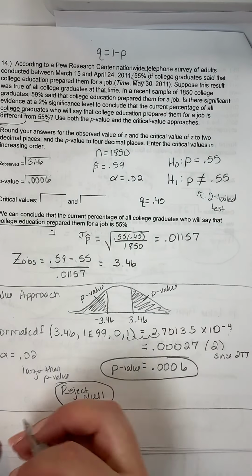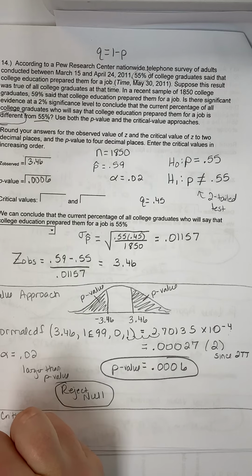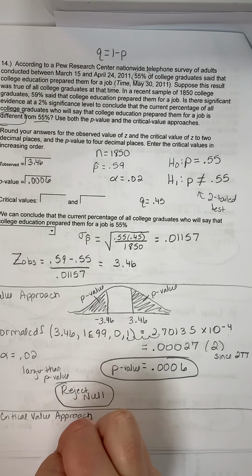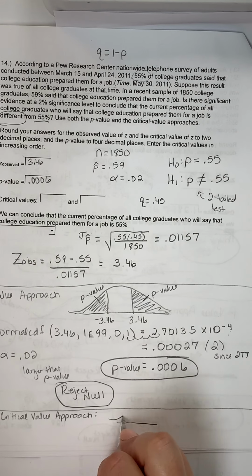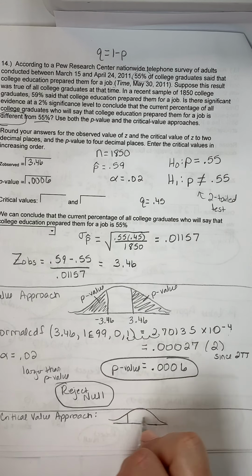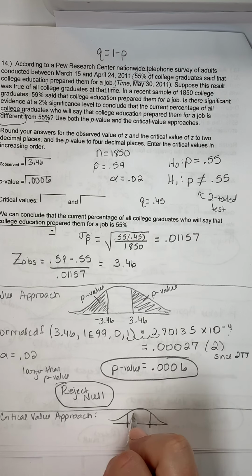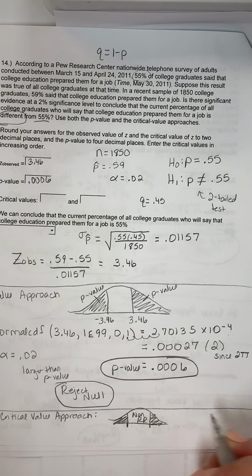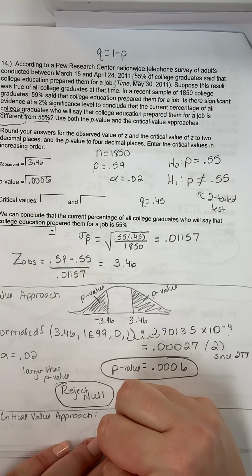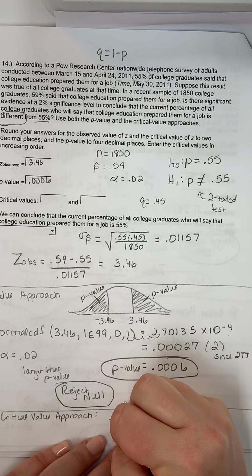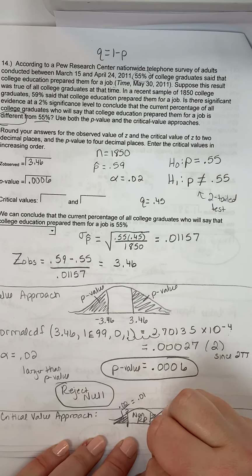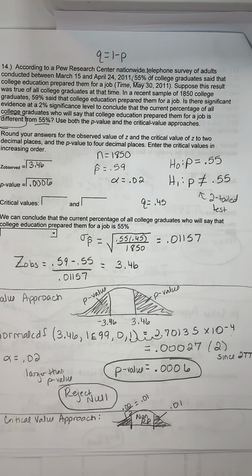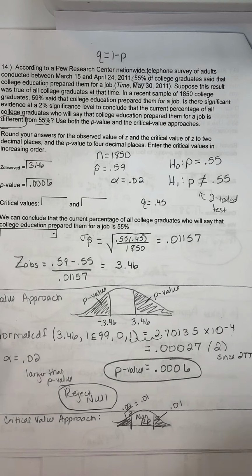Okay. All right, so here's our critical value approach. Okay, we can make our little table here, our little picture. We're going to have two critical values, a positive and a negative. Here's our rejection regions shaded in. Now remember, we're going to have to take our alpha and divide by 2. This gives me 0.01 on each one of those. All right, so I've already divided my alpha by 2.